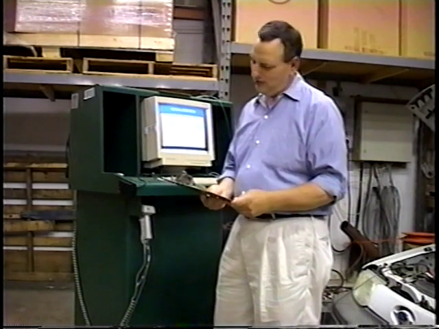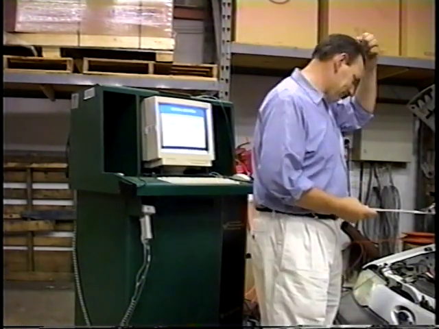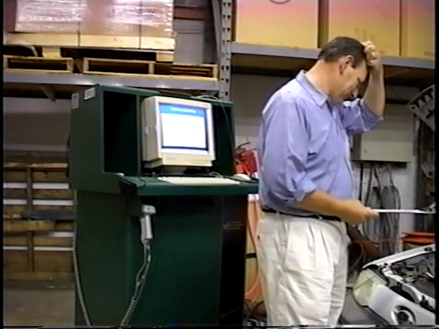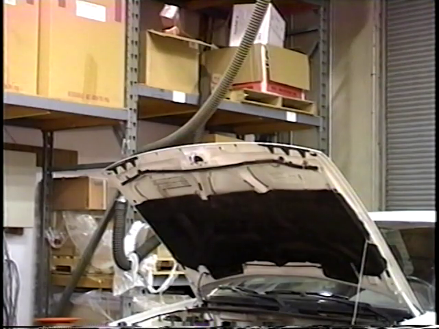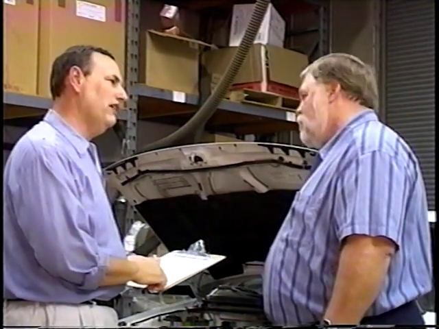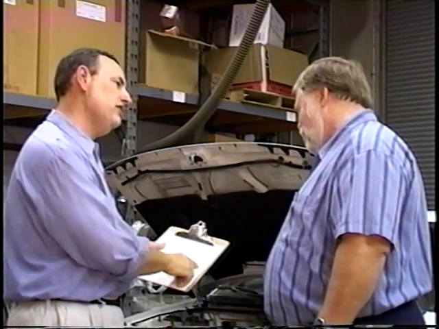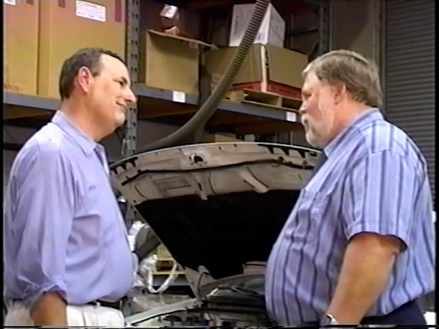Wow! I wouldn't have thought a vehicle this new would have failed. Sure ran good. Well, sir, I'm sorry to inform you, but your vehicle failed the test for high levels of emissions. Matter of fact, it indicates failed for high HC and NOx. Can't believe it failed. It's always passed with flying colors before. What do you think's wrong with it?